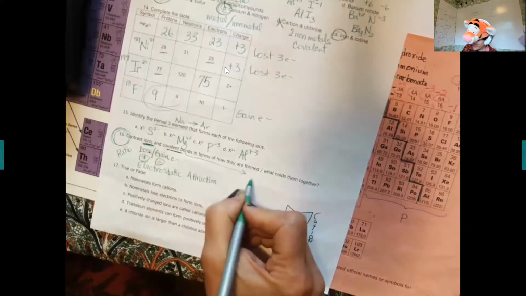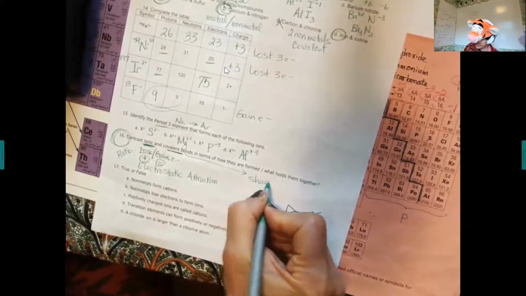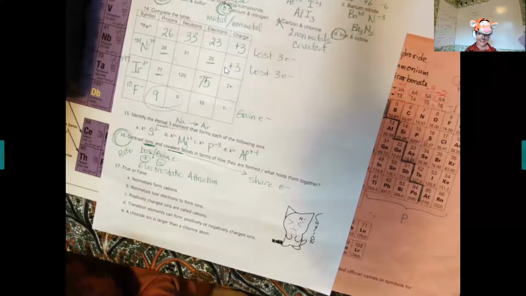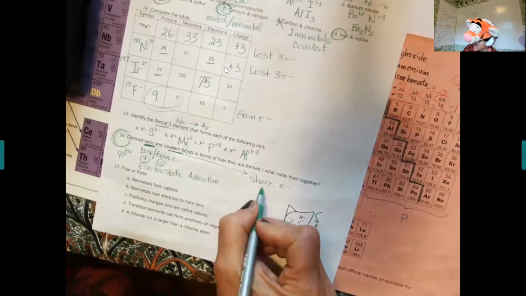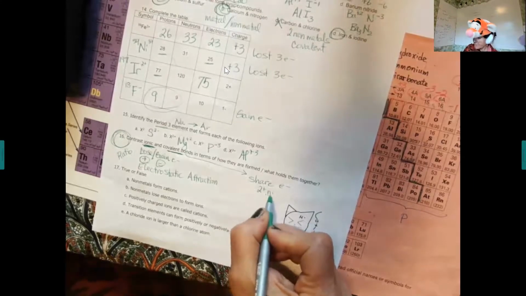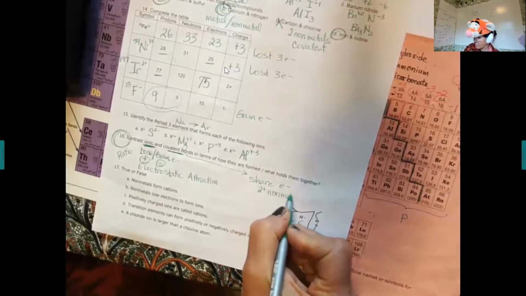Covalent, on the other hand, is sharing electrons. This is the only true type of bond. Ionic is not actually a bond. And so this is 2 or more nonmetals. So nonmetals only, they share electrons. They both want to gain, so they have to share to get to the octet.